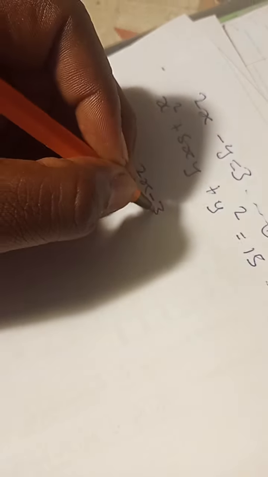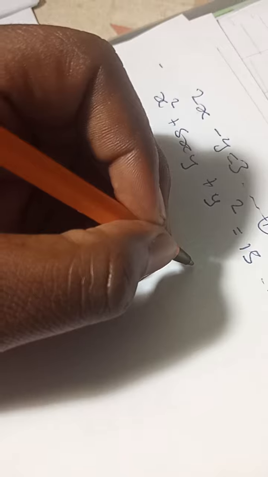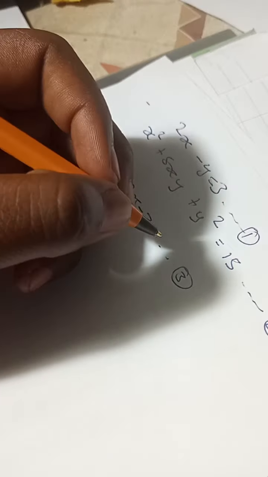You see that we have two variables, which are x and y. So let us make the third equation from here. Our third equation is going to be y is equal to 2x minus 3. This is our third equation.